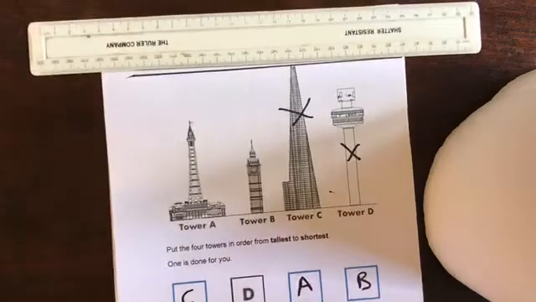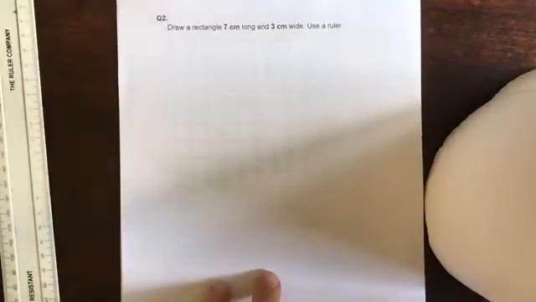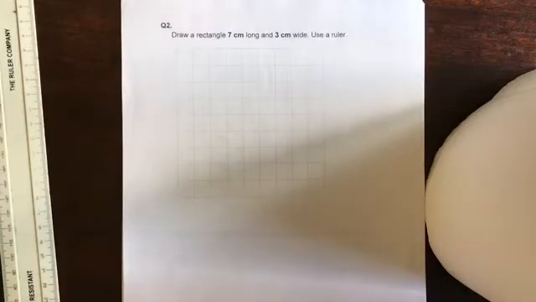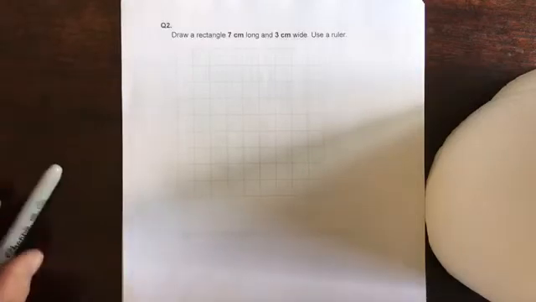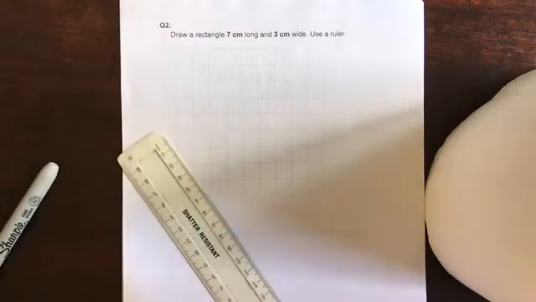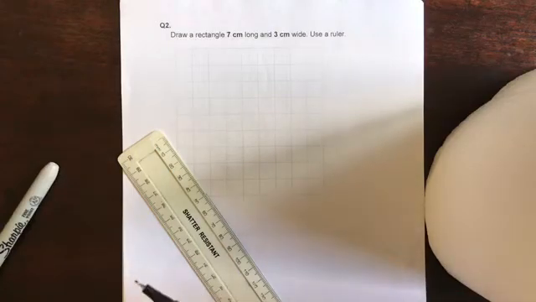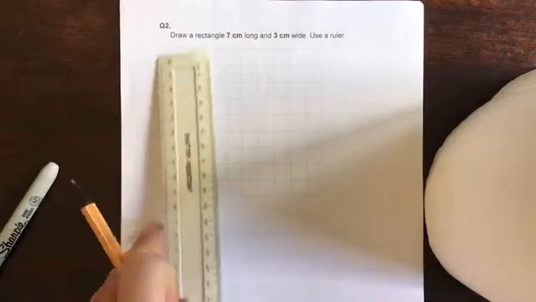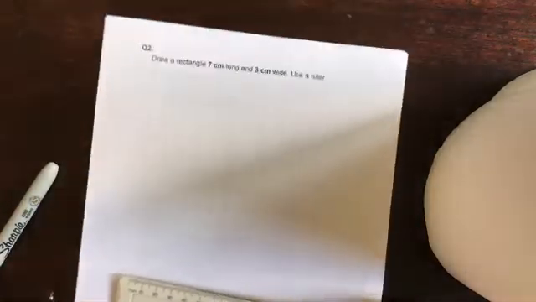Okay, let's have a look at another one. Draw a rectangle 7 centimetres long and 3 centimetres wide. Use a ruler. Okay, so here we go. Here's my ruler. Now I need to remember a rectangle has got 2 sides that are the same and 2 sides that are different. So I'm going to start. I need 7 centimetres long and 3 centimetres wide.